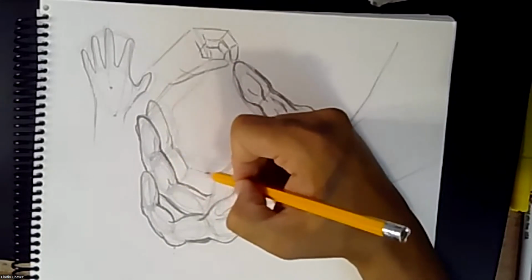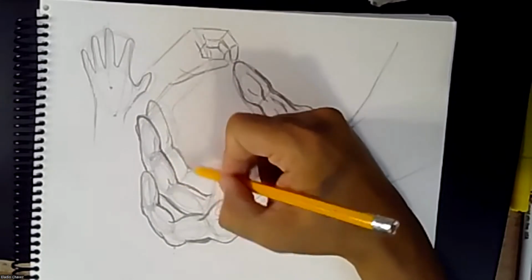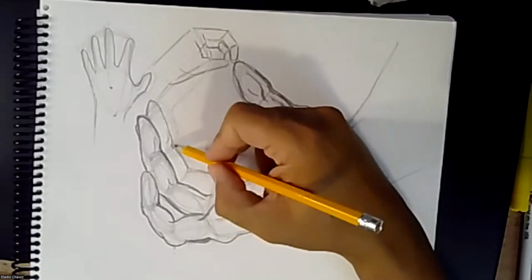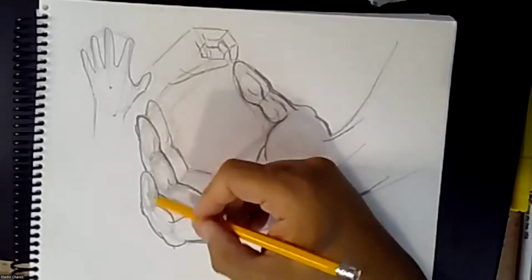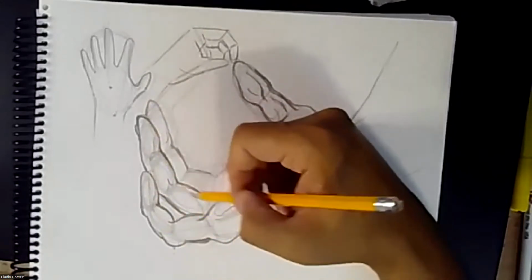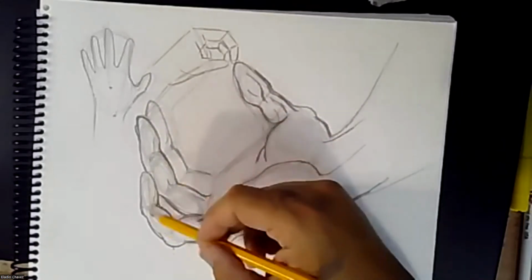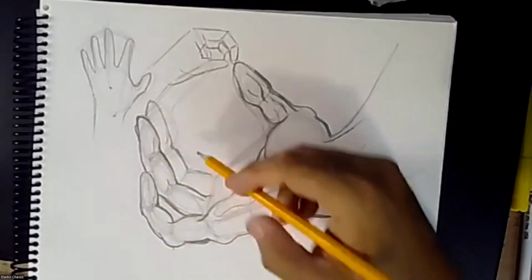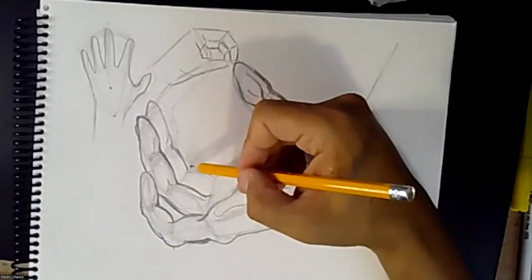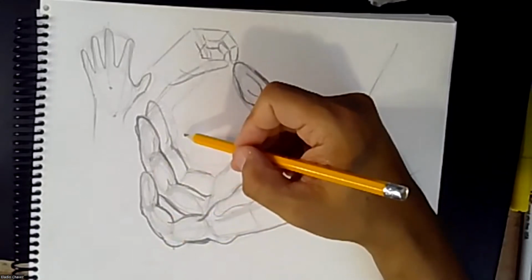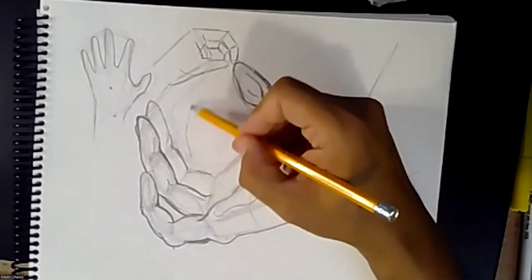And here it opens up even more right in there. But notice these angles, right? These angles are more similar. This pinky has more angles to it. And if this finger were in here, I would probably bring it back more.